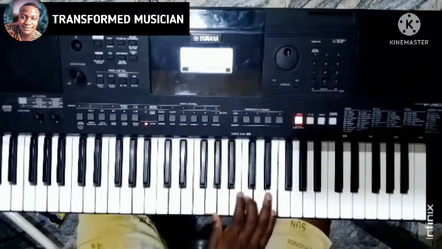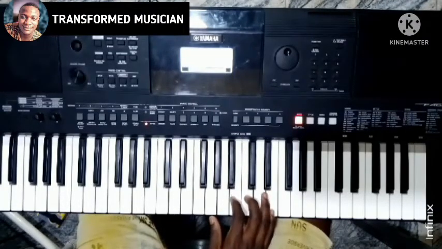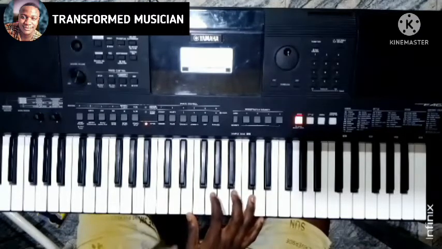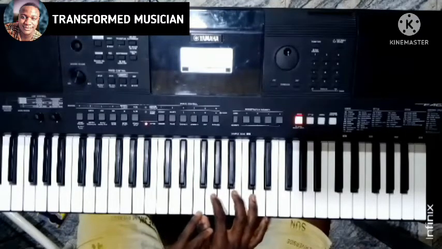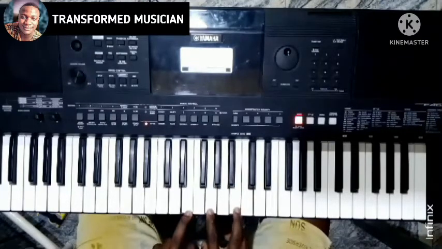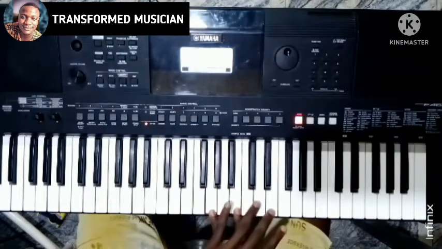Mi, mi, mi. Now we are at the middle of the song, you can decide to make use of your one chord, which has mi as the highest note, or your third chord by playing the first inversion. This is your third chord, mi, so, ti. So just take this here.